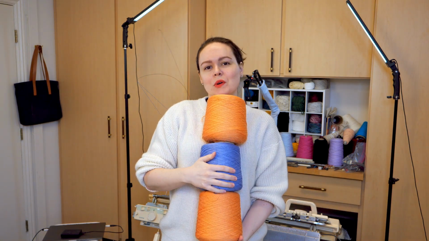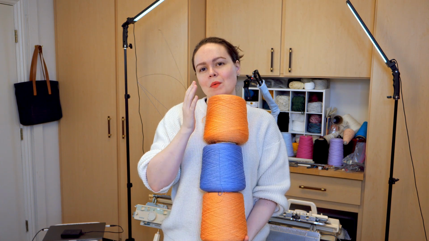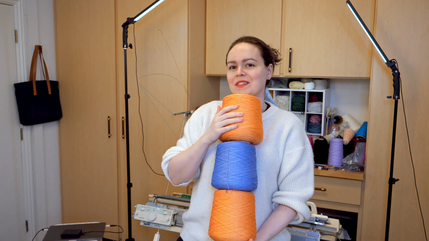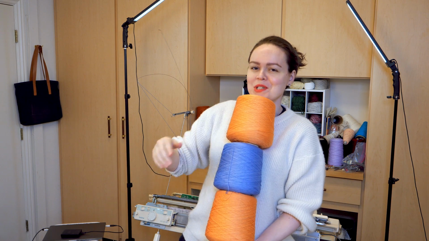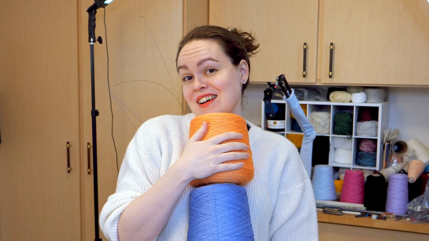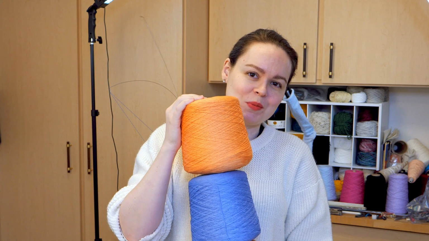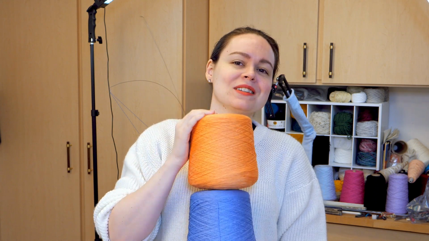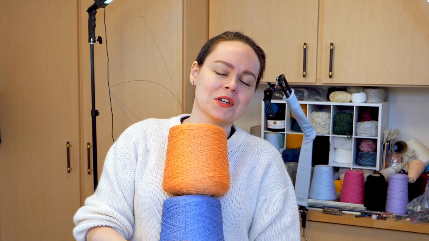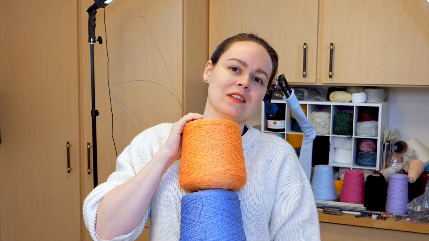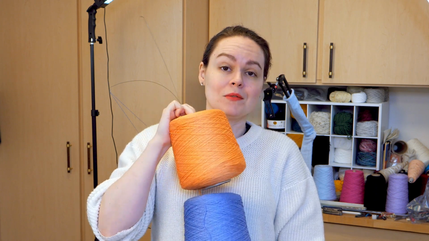I got a bunch of fingering weight bamboo rayon from Color Mart, and there's another kilogram cone attached to my machine right now. It was on sale, and they have a discount if you buy the full cone. This should be enough to get me through the prototyping phase of this project. I don't know what I'm going to make the final dress in. I'll have to see how this yarn behaves and what I think of it as I go.